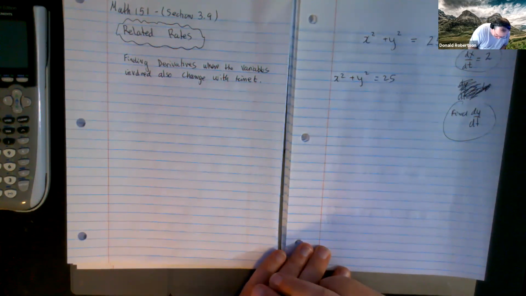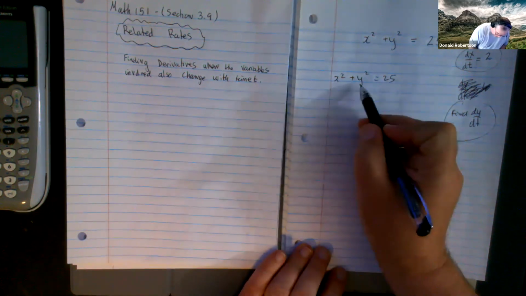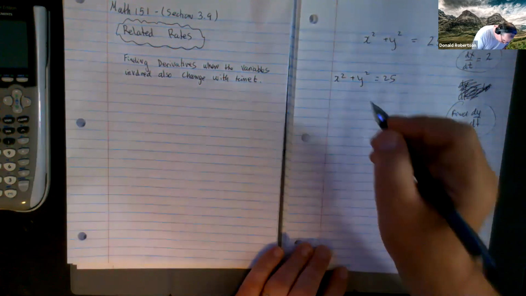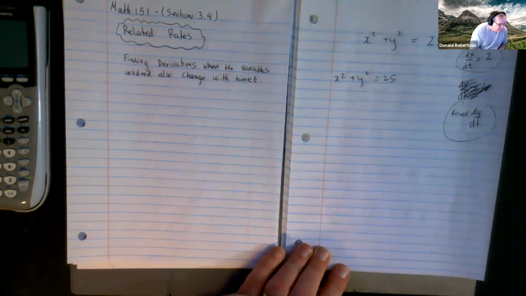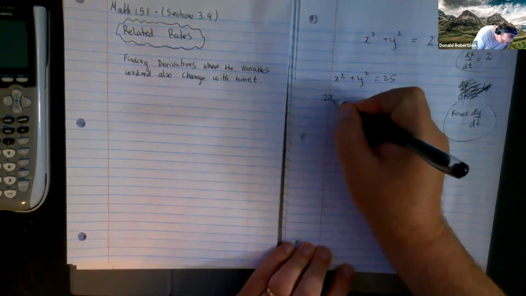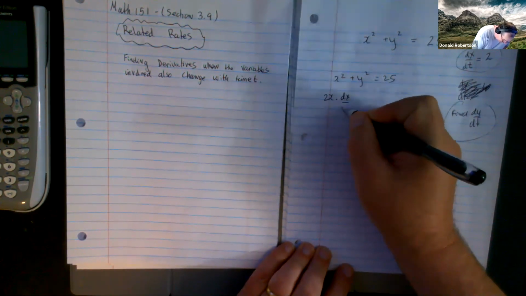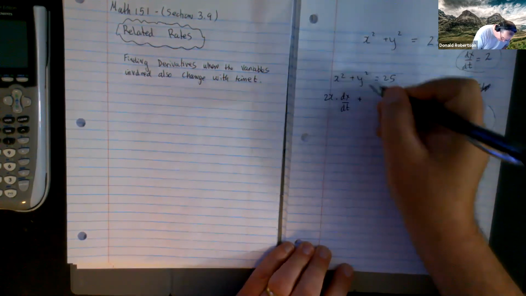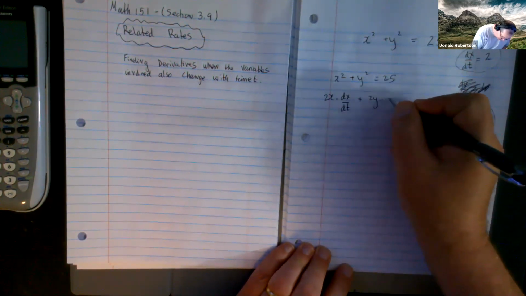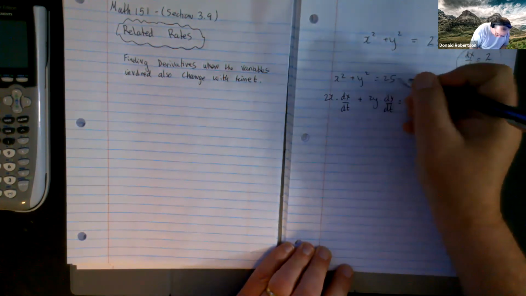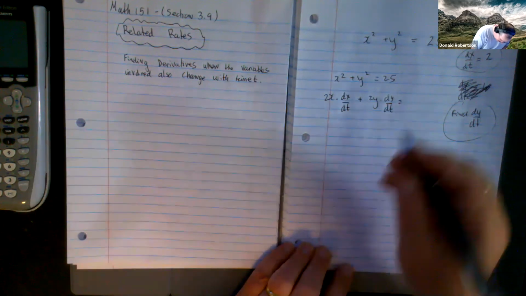Well, we have to change plans here. x and y are considered to be functions of t. So I want to differentiate x squared. What do I get? I get 2x times dx by dt. And I want to differentiate y squared, and I get 2y times dy by dt. And I want to differentiate 25 with respect to t, and I get 0.